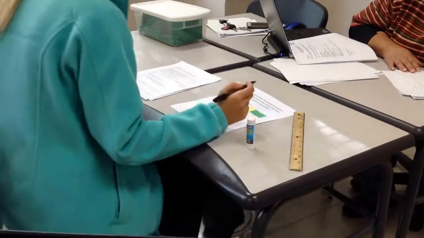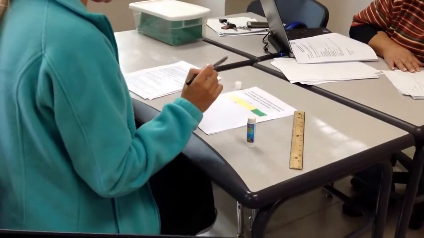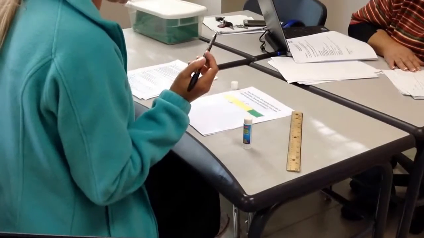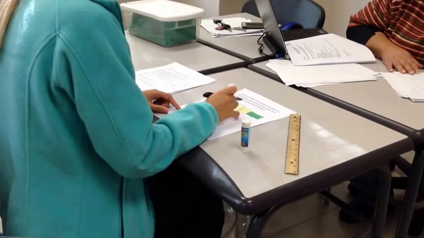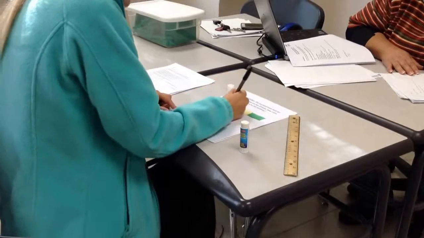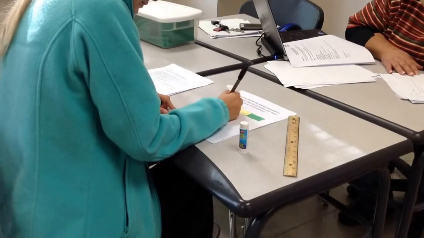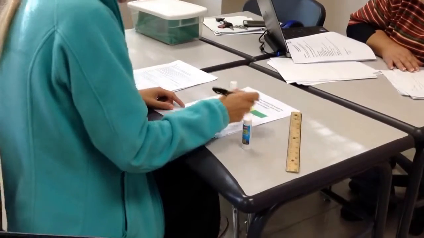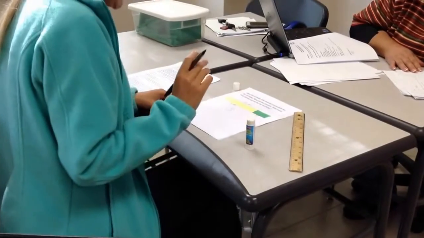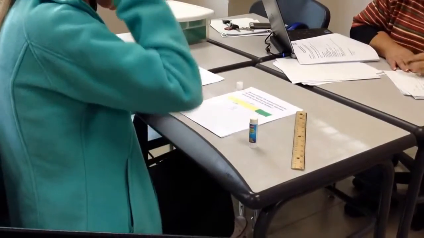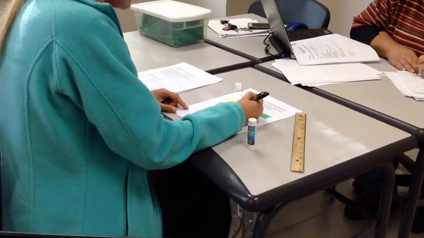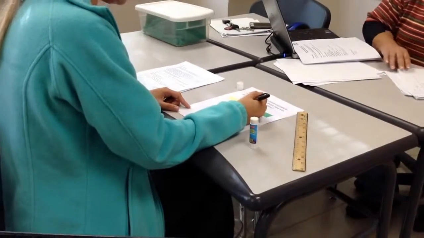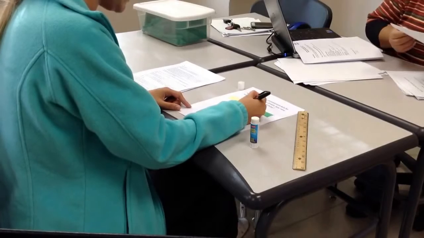Now, in order for us to figure out how many dolls she received on her birthday, we are going to subtract 13 from 20. So we have 20 dolls minus 13 dolls, so that we can figure out this green strip, how many she received for her birthday. Looking at our ones column, we have 0 ones minus 3 ones.